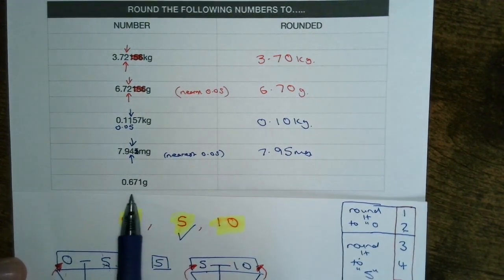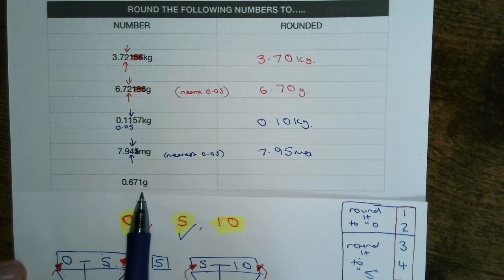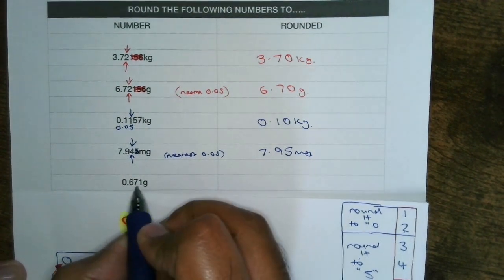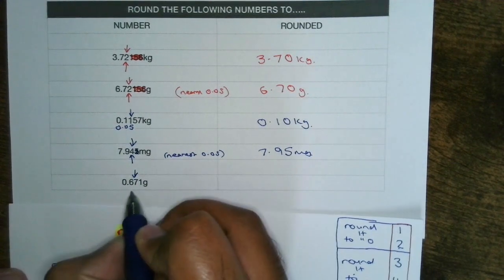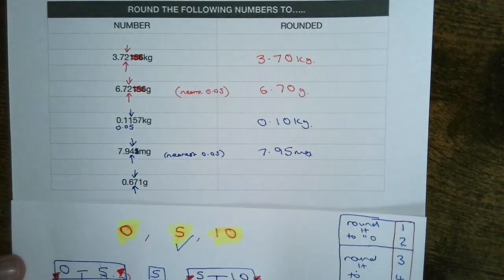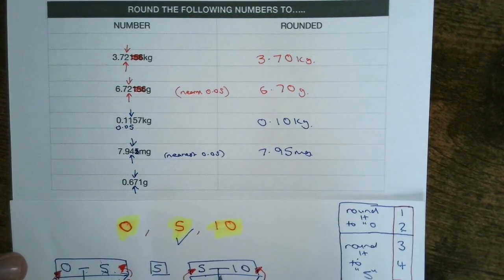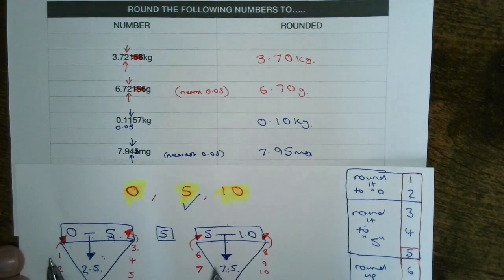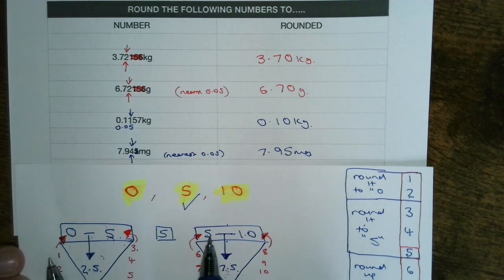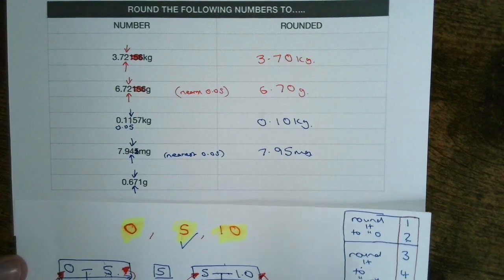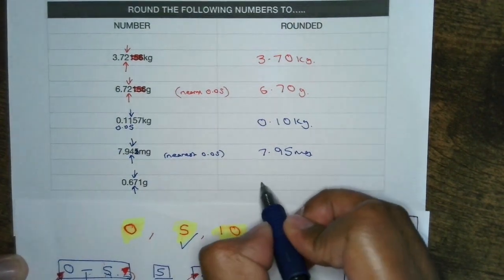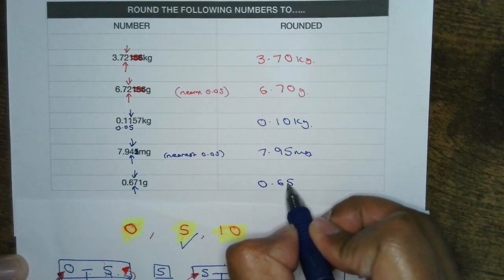The last one, we've got 0.671 grams. So what we're going to do, we're going to look for our 0.05 position, which is there. And we're going to say, okay, is 7, which one are you going to put it in? Well, hopefully you're going to put it in the 5 to 10 range, 7. And this is the interesting bit. With 7, it's less than the midpoint. So 7's going to be rounded closer to the 5, so we're going to take it to 5 over here. So that would make our answer here 0.65 grams.